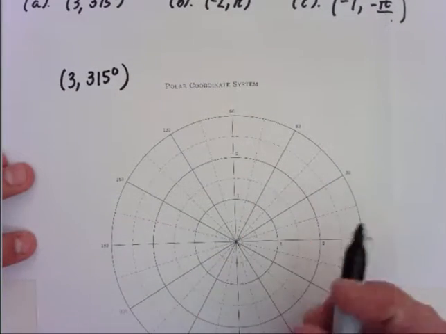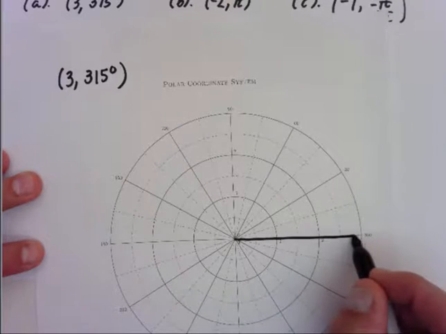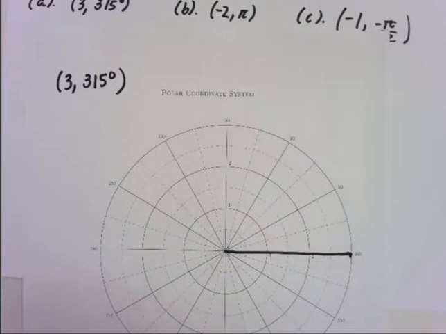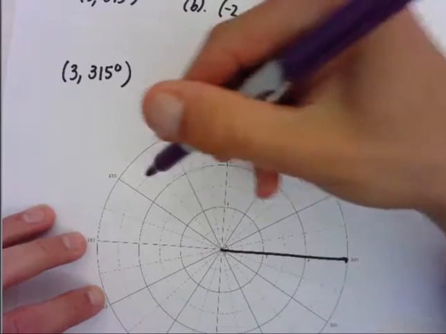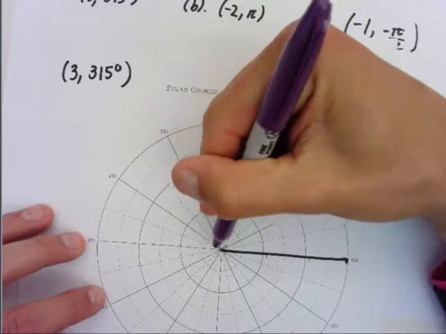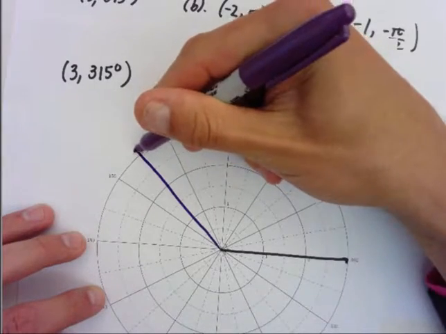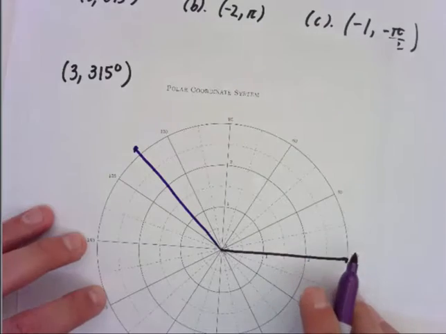Okay, so let's look at what's going on here. Ideally we're going to start with this initial side, and it's going to go out here like this. Now I'm going to plot the angle first, and it's positive, so I'm going to go counterclockwise. So 135 is actually along this right here, and I'll put that in purple. Okay, so there is our angle.